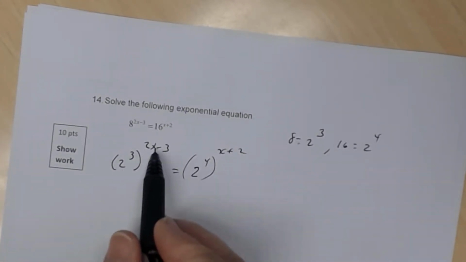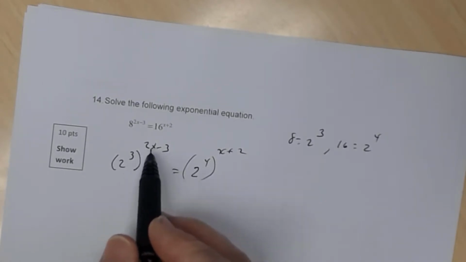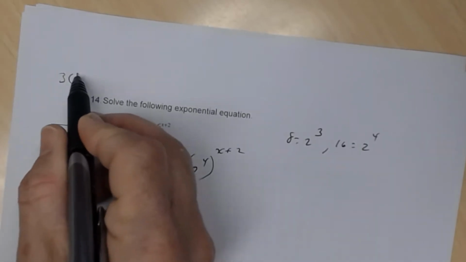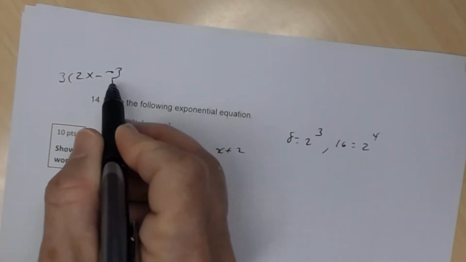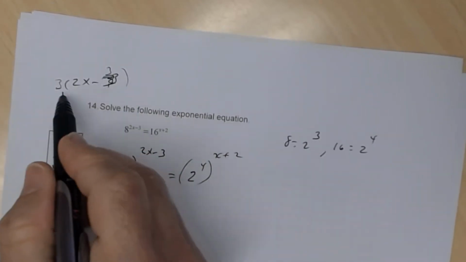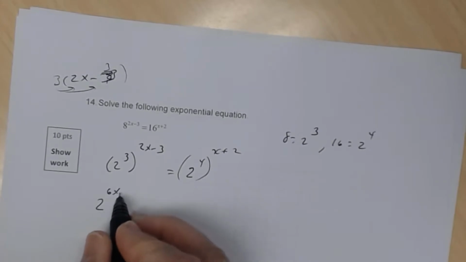Now remember, when you have a power raised to a power, you multiply those powers. So you multiply these together, which means you have to use the distributive property. 3 times 2x minus 3, that's what you're saying. Oops, sorry, 3 times 2x minus 3. So you get 6x minus 9. That becomes 2 to the 6x minus 9 power.